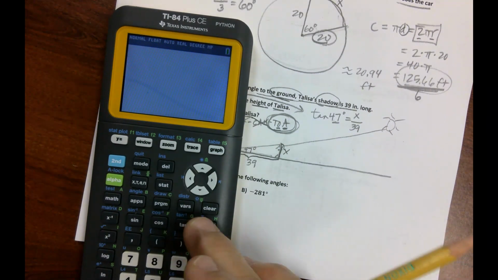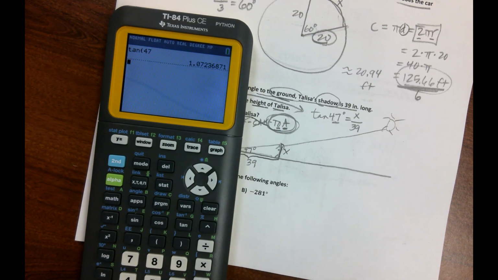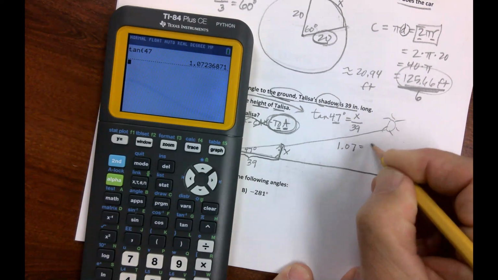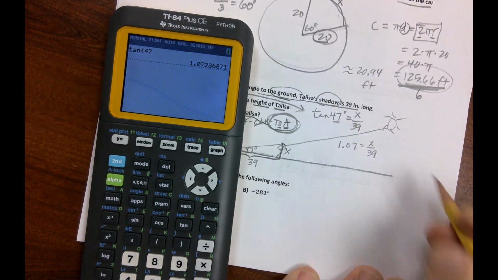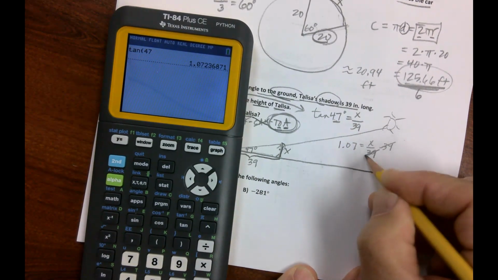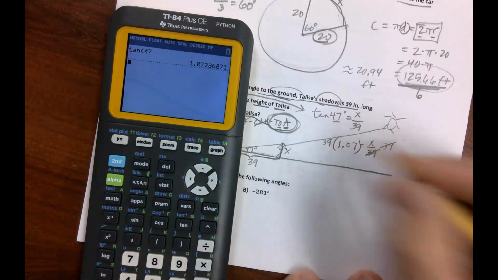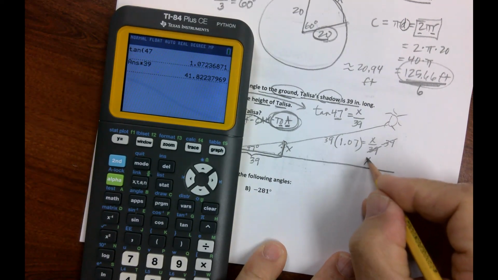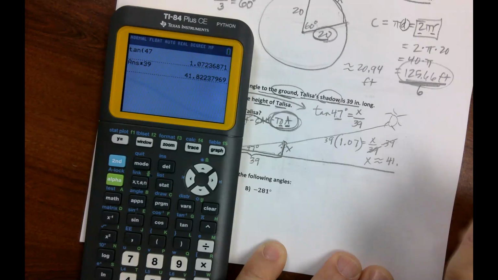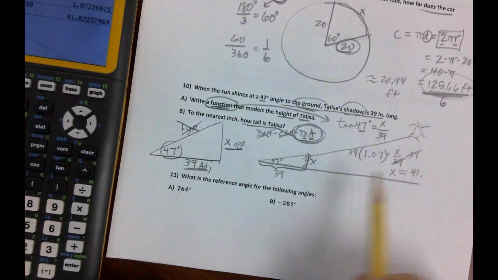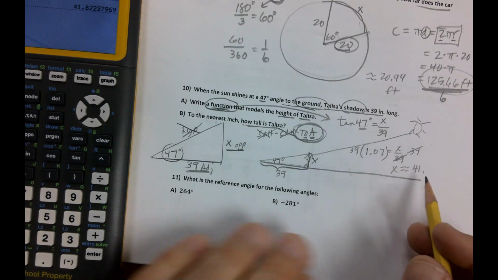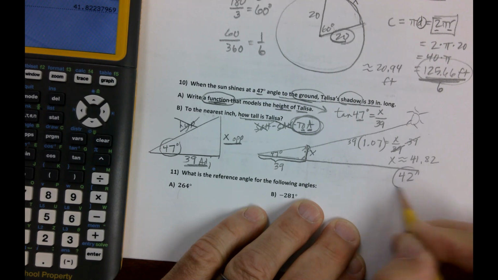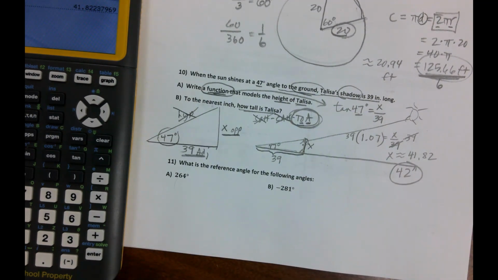So I'm going to find tangent of 47 degrees is 1.07, we're going to call it. So 1.07 equals x over 39. Now how do we get home from there? Multiply by 39, because those cancel. Multiply that by 39. So I'm just going to hit times 39. Approximately, so x is approximately 41 point, what'd they say, to the nearest inch. To the nearest inch. So 41.82. The nearest inch would be 42 inches. So that's what they're kind of going for there in number 10.